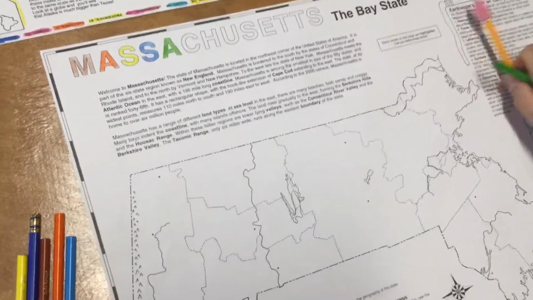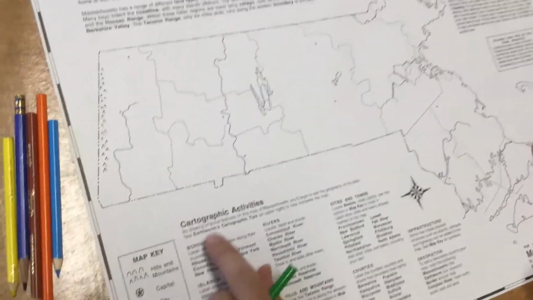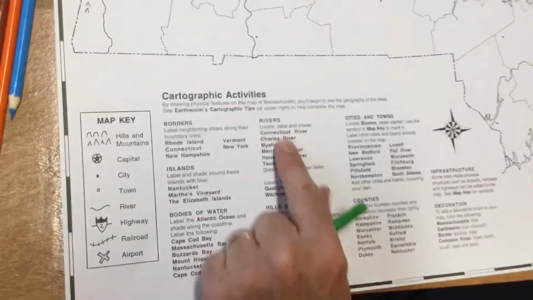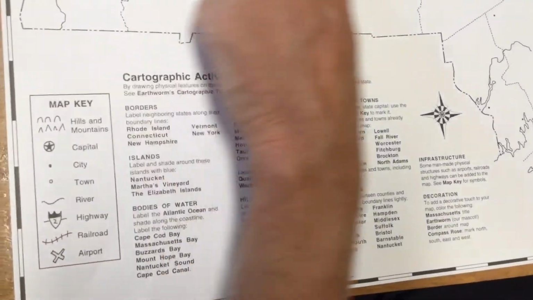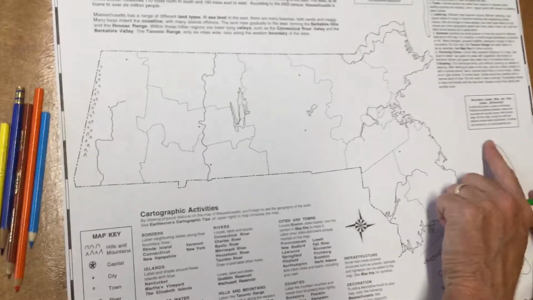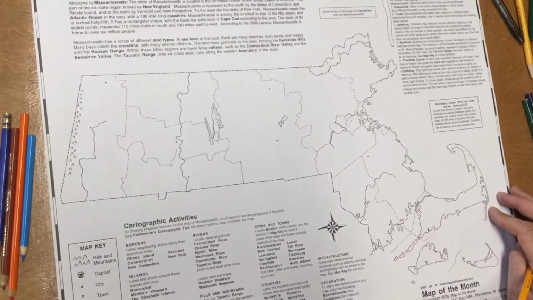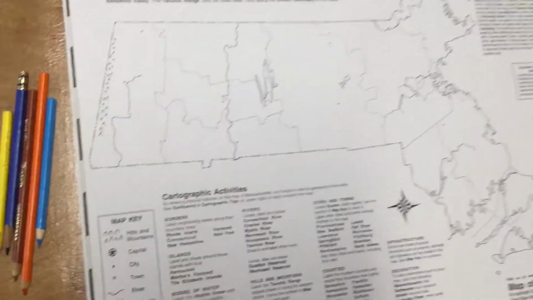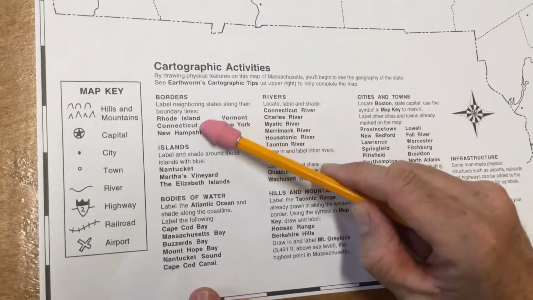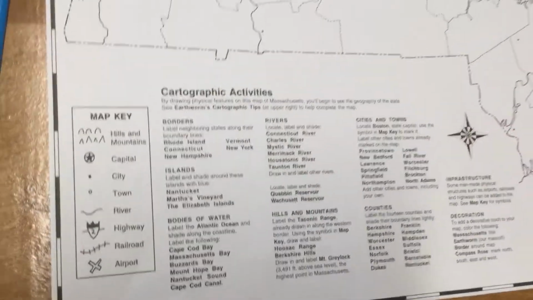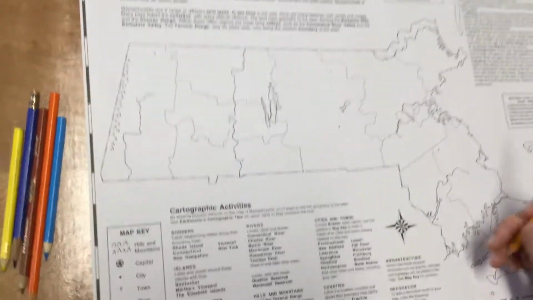So let's think about what we want to start off on this map. You can see there's a list of activities listed at the bottom of the map. And this is the whole state of Massachusetts. So there's a lot of activities to complete to make this map finished. If we go through them, the first one is borders, labeling the borders to show what's around Massachusetts.